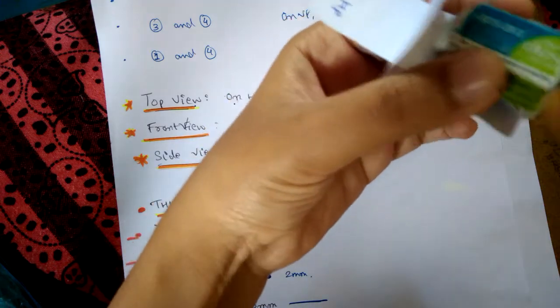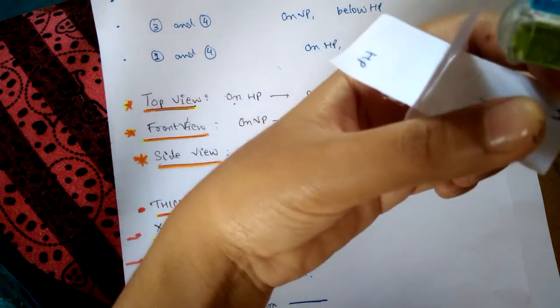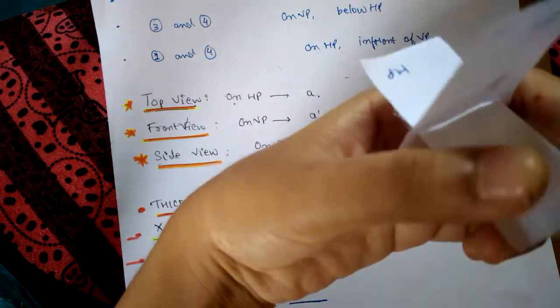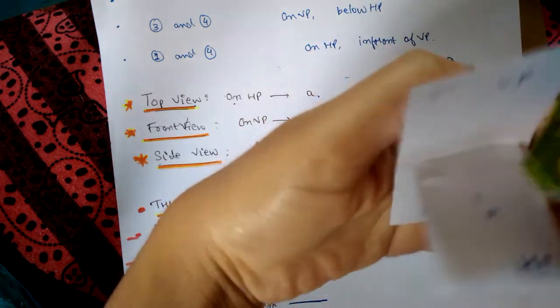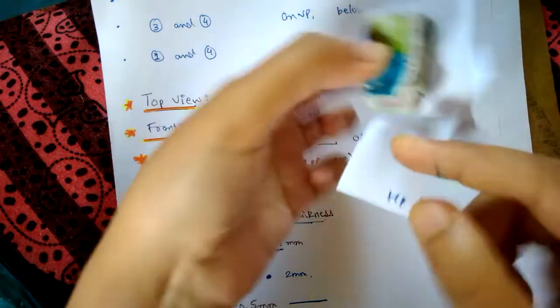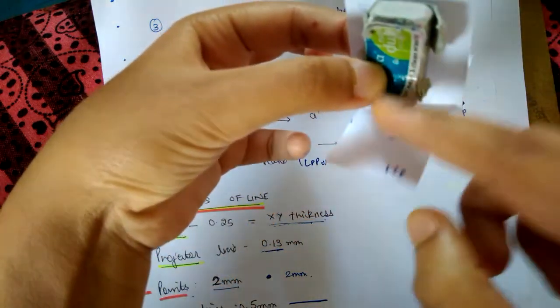Or the object is above HP in front of VP, or the object can be on VP, so it is described as the object is on VP and above HP. So 3 conditions.